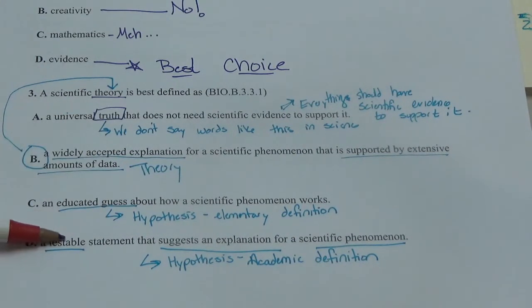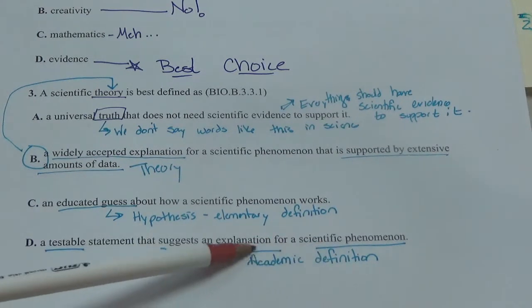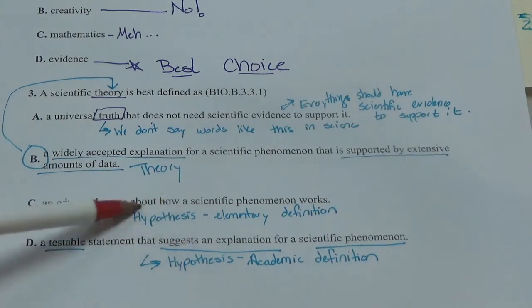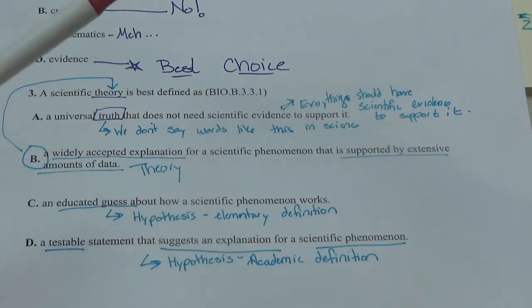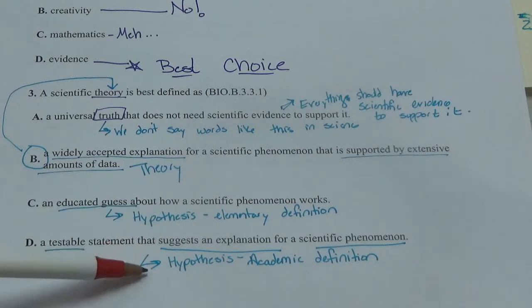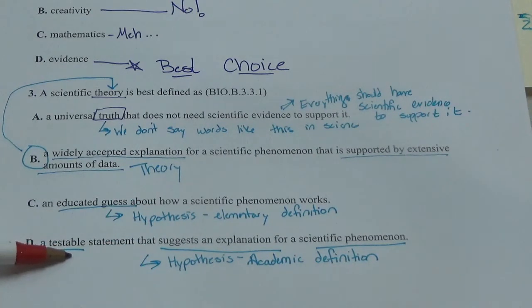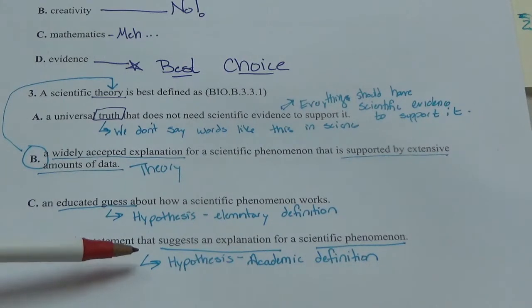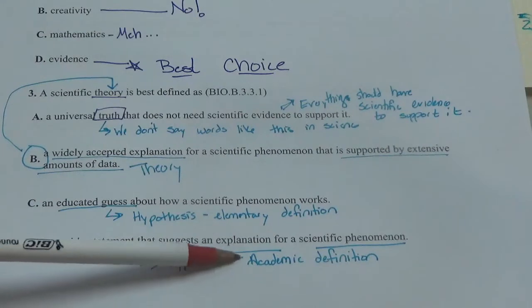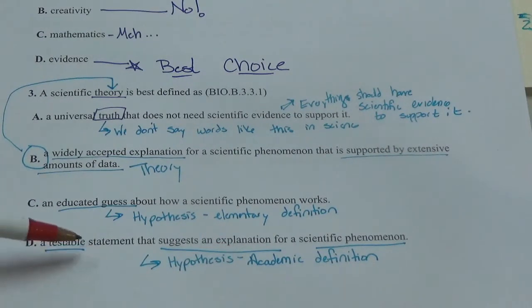We're going to skip down to C for a second. An educated guess about how a scientific phenomenon works. This is our old-fashioned elementary definition of a hypothesis. What's a hypothesis? It's an educated guess. We're too old for that now. We don't really use that type of language anymore. Letter D: A testable statement that suggests an explanation for scientific phenomenon. That's a more academic definition of the word hypothesis. That's what we go with.